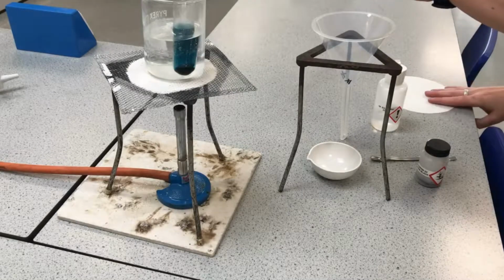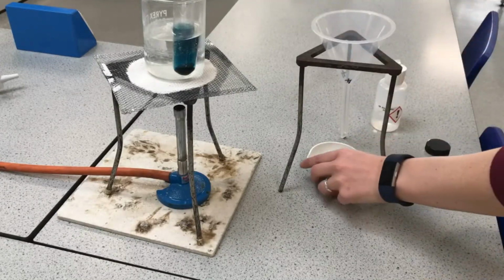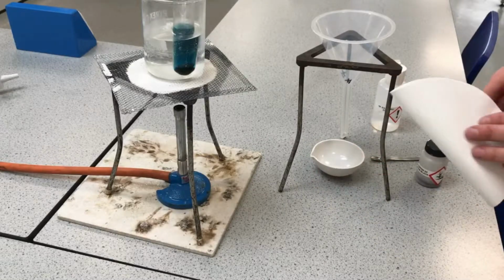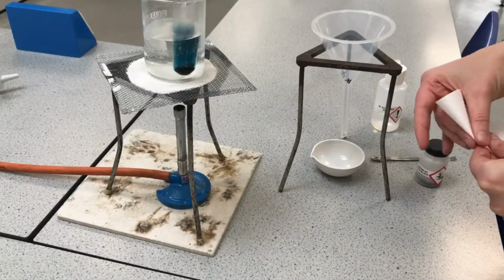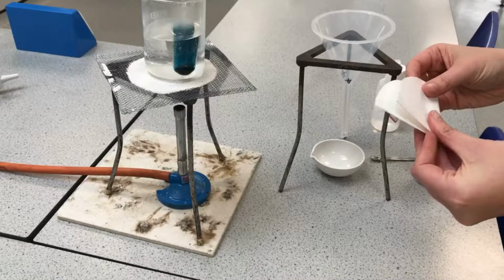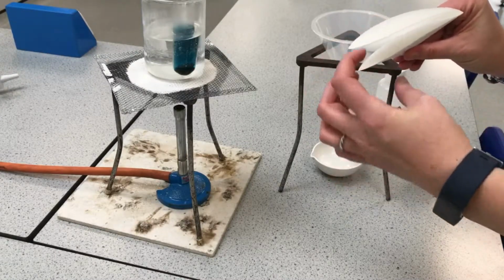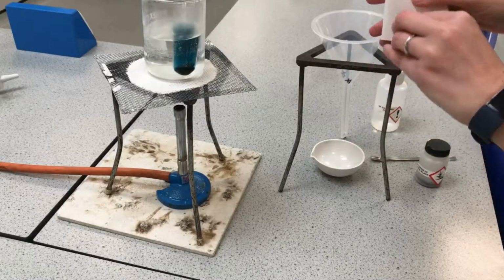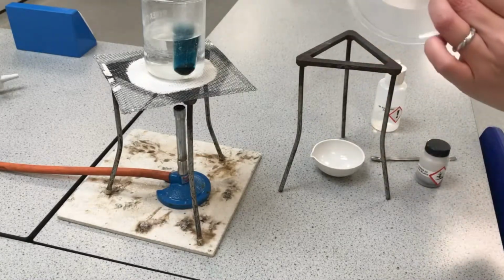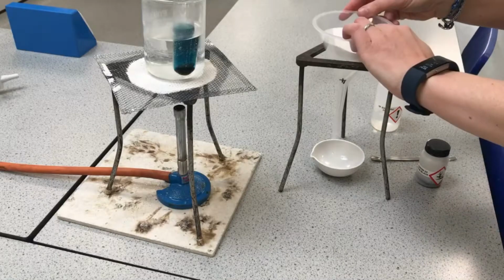So I've set up my funnel here with my evaporating dish underneath, and that's basically just so I don't have to hold it. I'm going to take my filter paper, fold it twice, and then pull it out from, there's now 4 parts, I'm going to pull it out from 1 and 3 to make this nice funnel. So that fits nicely inside my funnel there.